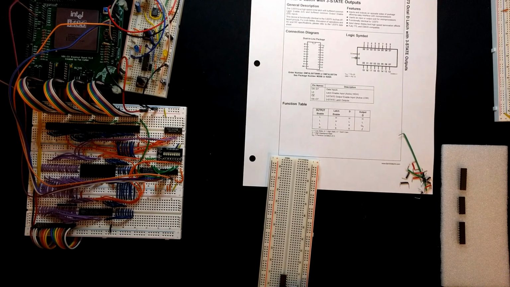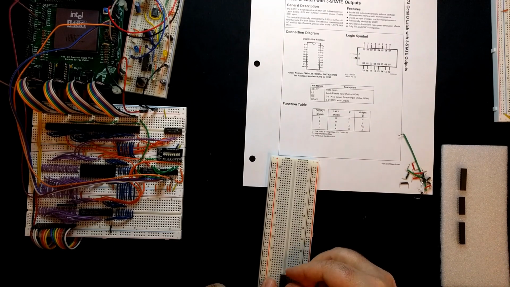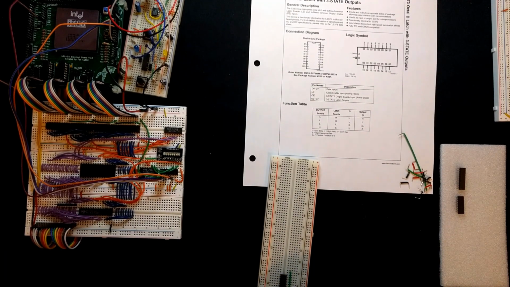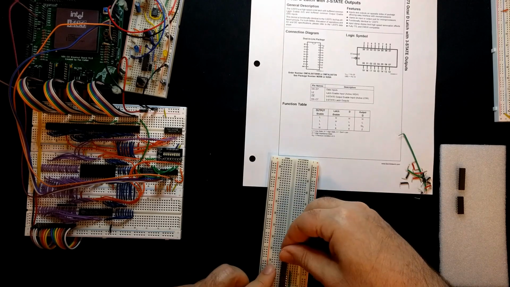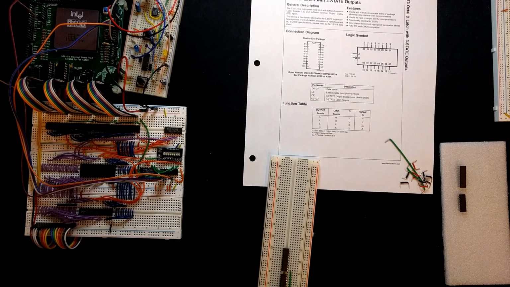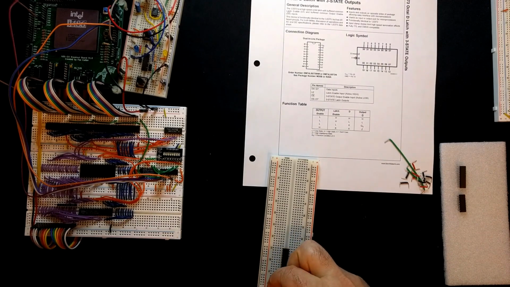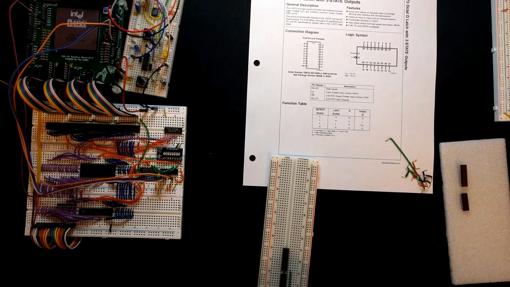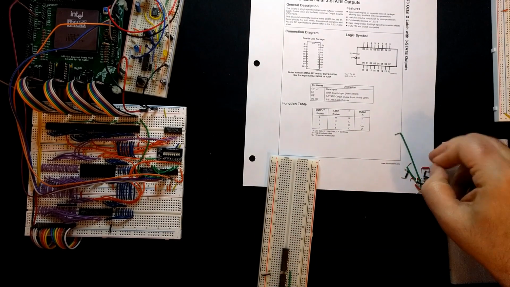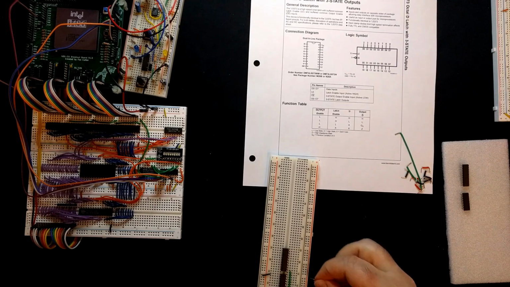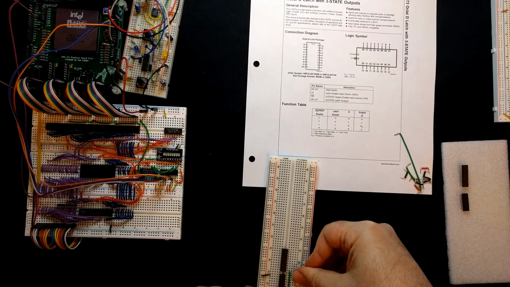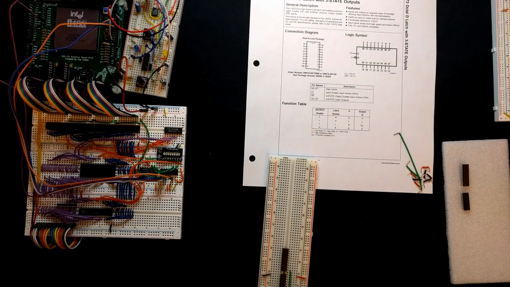So let's see. Latch enables on pin 11, so put that there. Then put the next one right next to it. There we go. Now I want to have ground on this side, and I also need to tie the output enable line and power on this side. And there. Okay, that one's done.